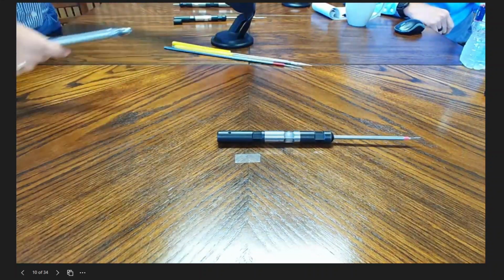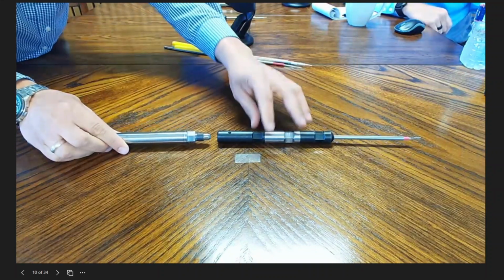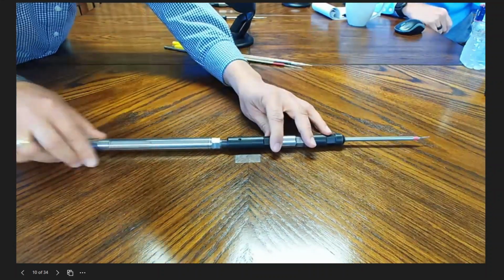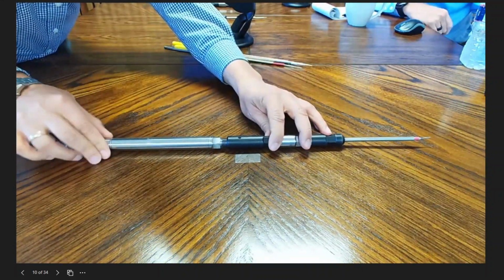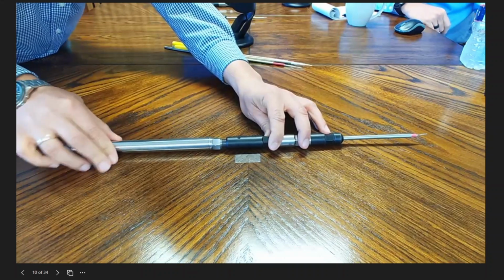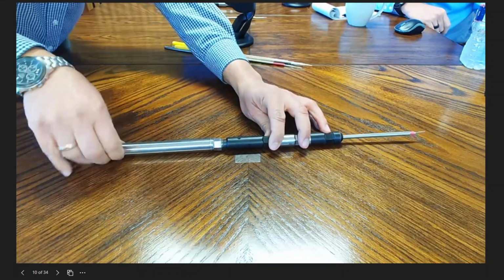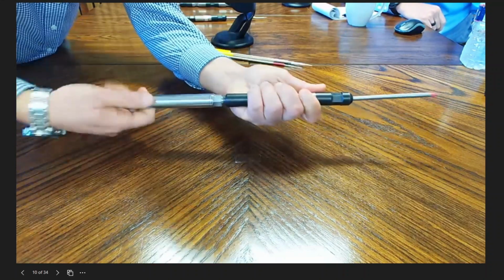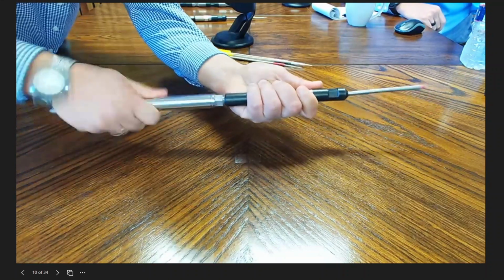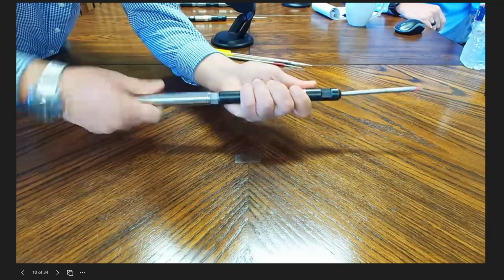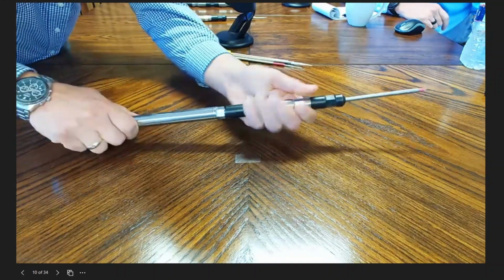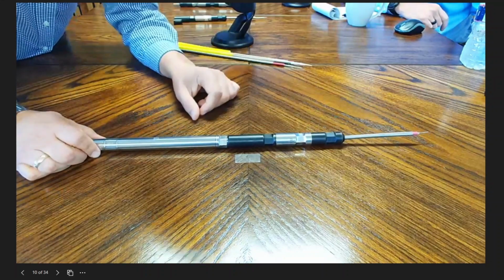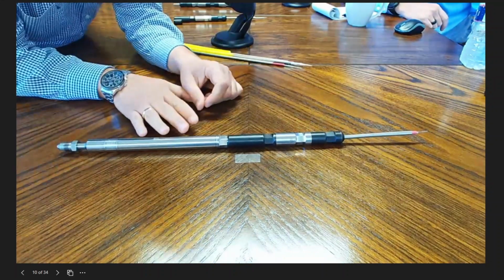So here I have the gauge, and then basically what we do is we screw the gauge into this connection, okay? So that screws into the cable head, yes, and that's connecting the gauge to the TEC cable, which we'll talk about in the next slide, but the TEC cable is what tethers that gauge to surface.